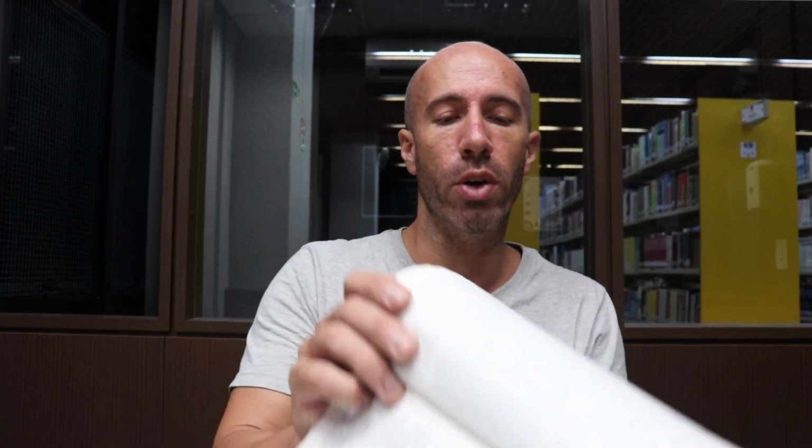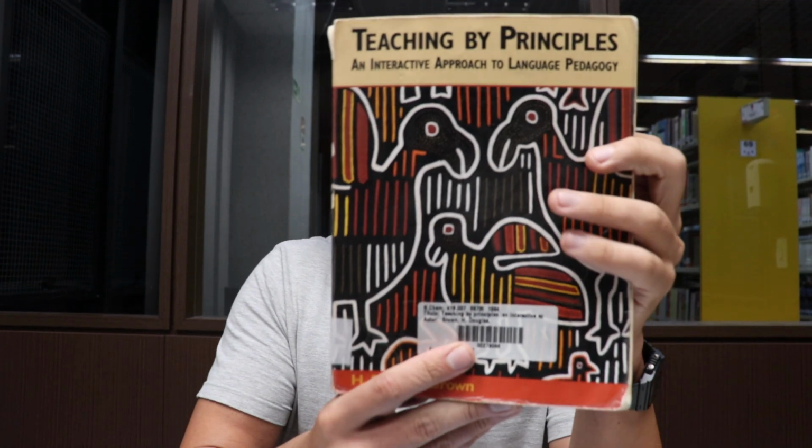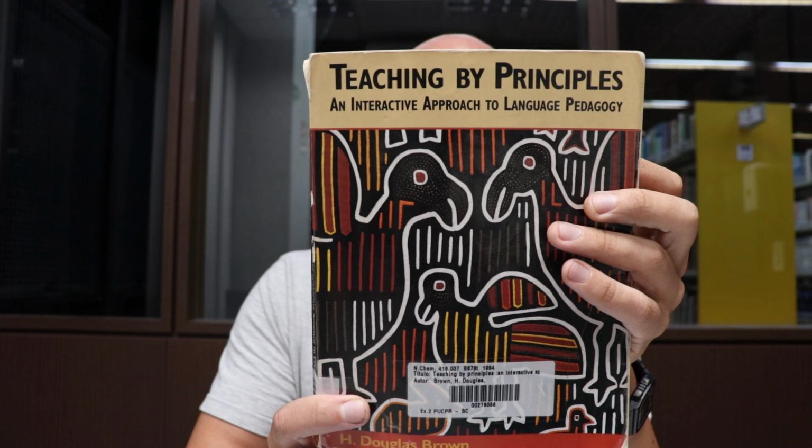Faster. Let's see it. Today I'm going to talk about the direct method, just the eight principles of the direct method. We have here a kind of summary according to Richards and Rogers. I'm going to use this book, Teaching by Principles, an Interactive Approach to Language Pedagogy.